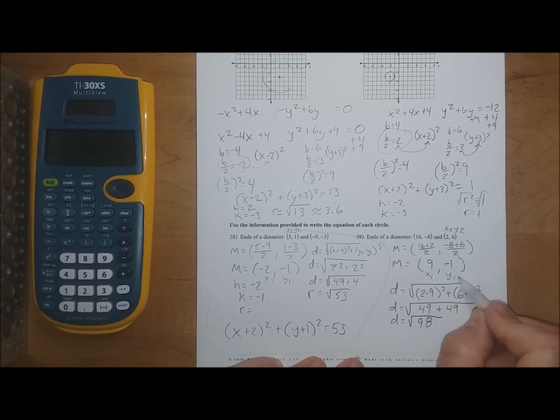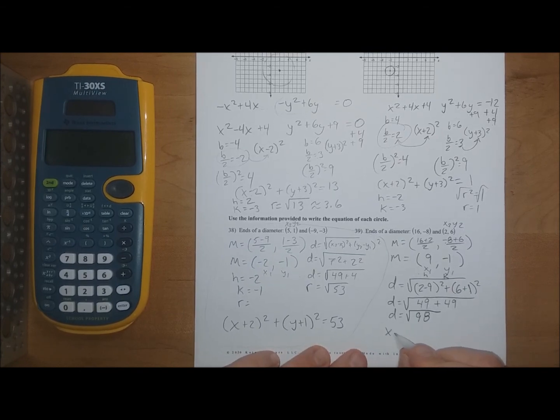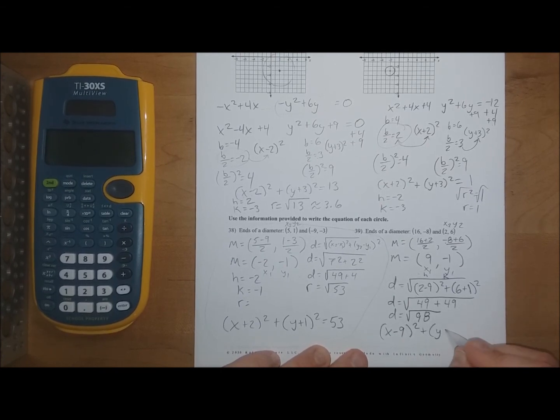And we found that x1, y1 was also h and k conveniently, right? So could we write this as x minus h squared plus y minus k, remember, y minus negative 1 is y plus 1, equals the square root of 98 squared. Don't forget that was our radius that we found. Square root of 98 squared is just 98. Good.